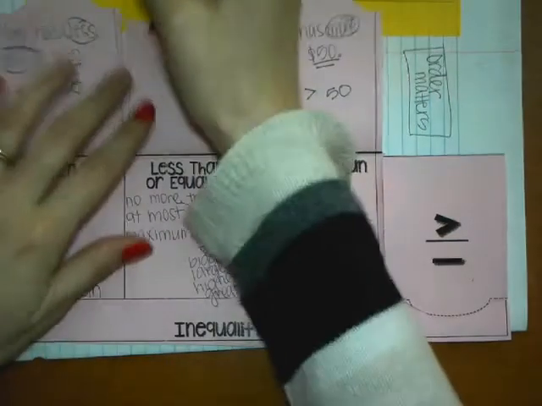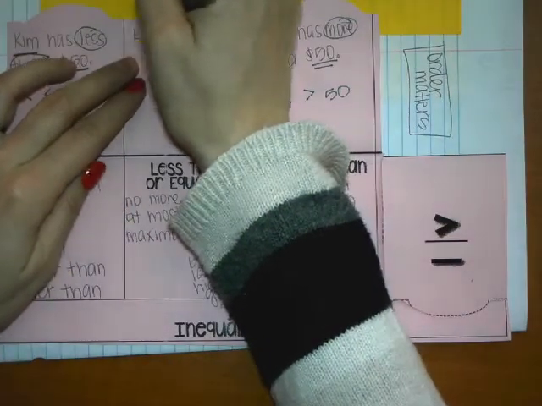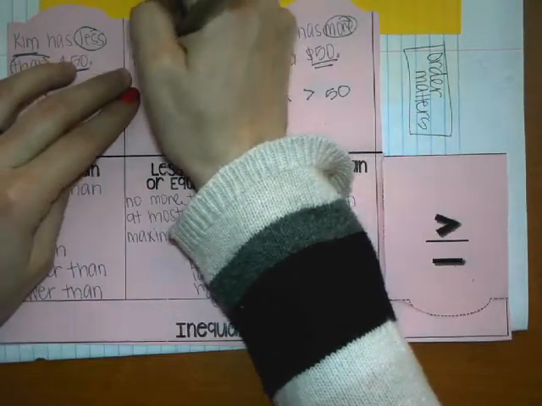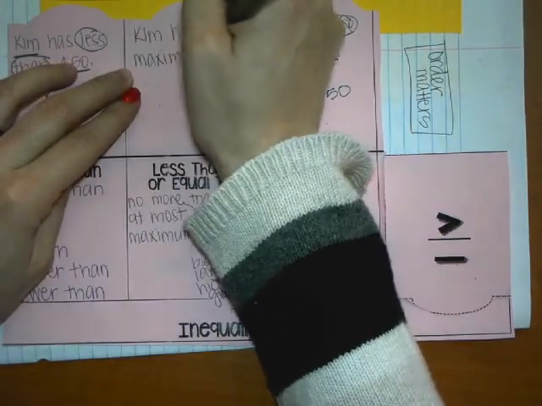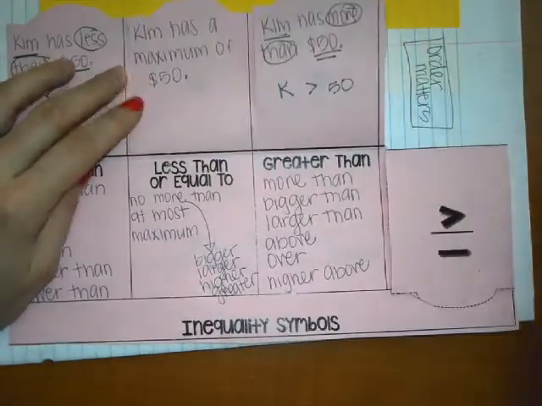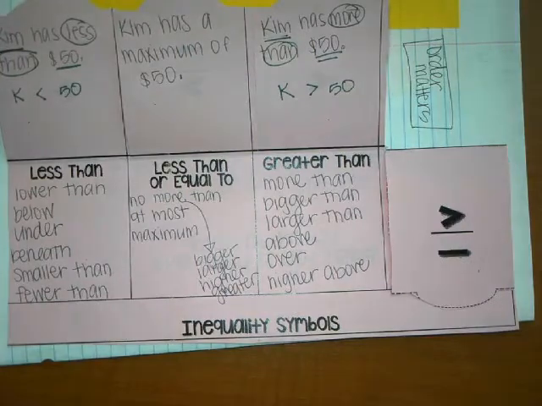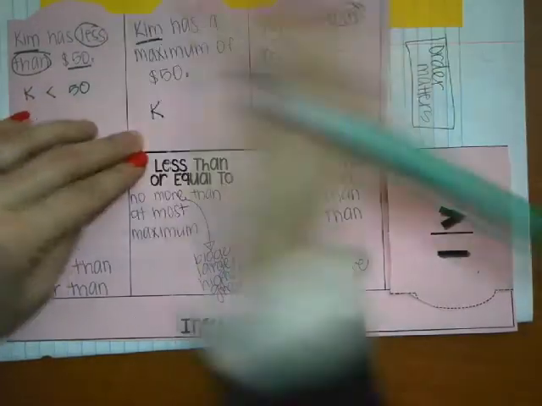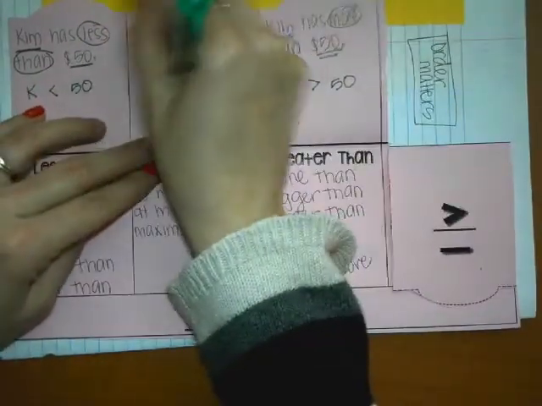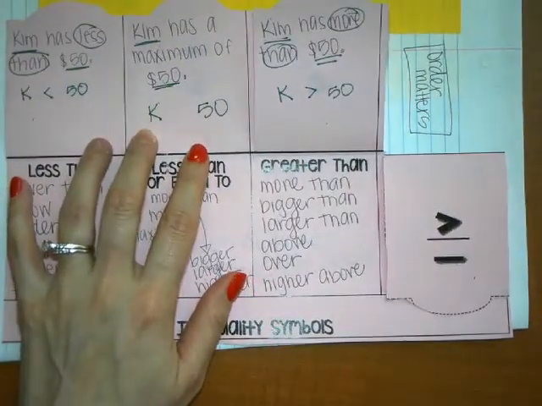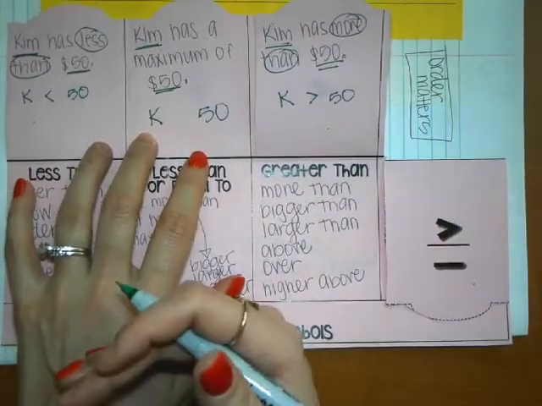So my example, Kim has a maximum of $50. Okay, we are still talking about Kim, so our variable is still a K. There's still the number 50, so I still have the 50. What is my keyword in this problem?